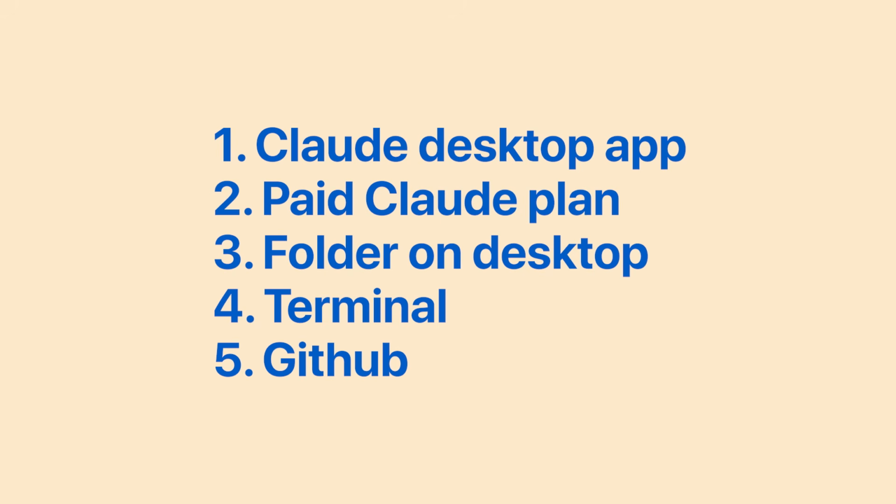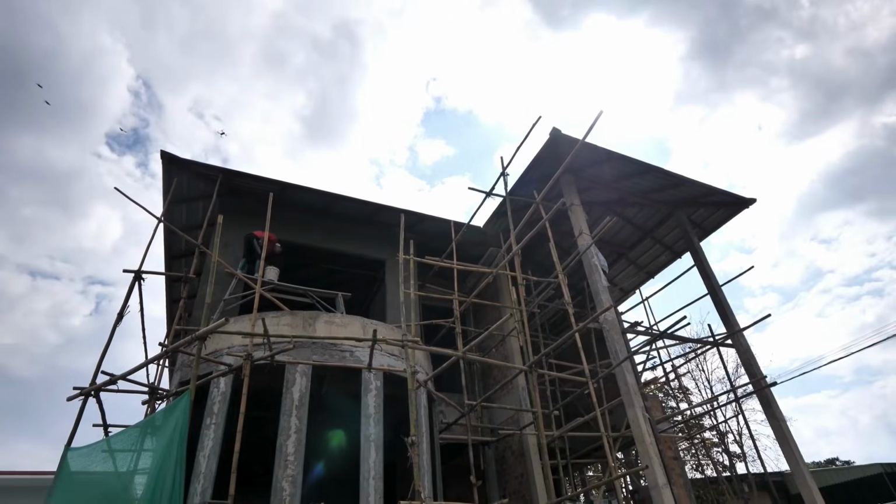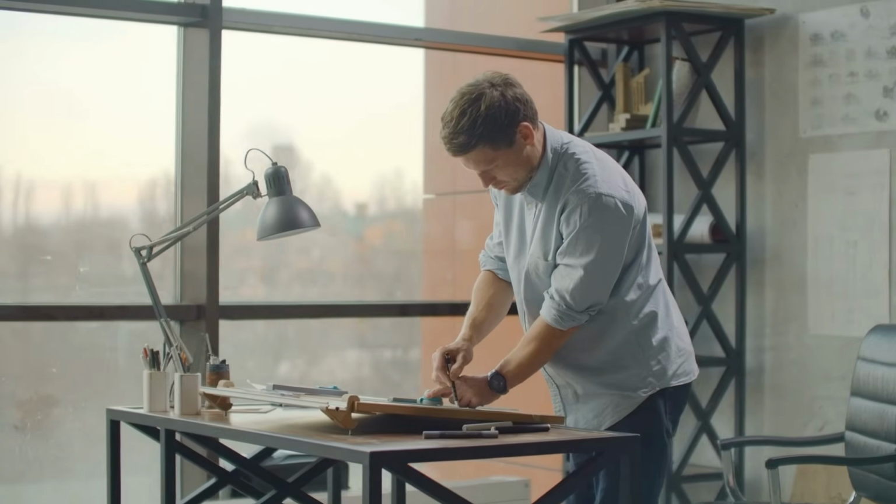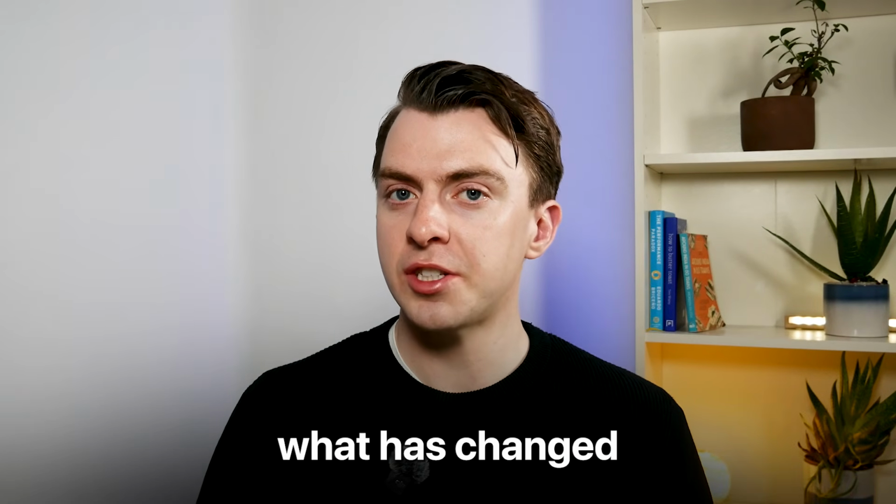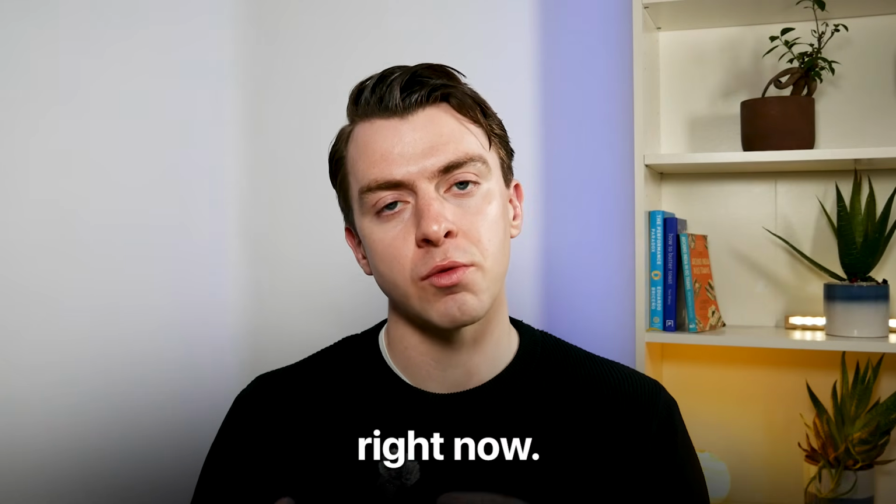Next thing you'll need is GitHub. So back to our house example, every construction project needs an architectural design. And this is basically a plan or a record of what is being built. GitHub is basically that record and that plan. It also can show what has changed and where it is right now. Every change is saved. If something breaks, you can go back and it's completely free.